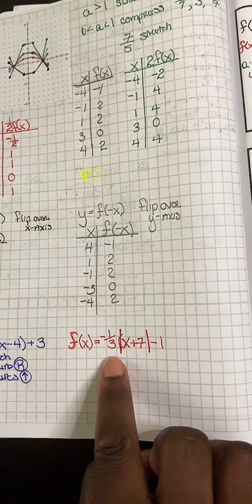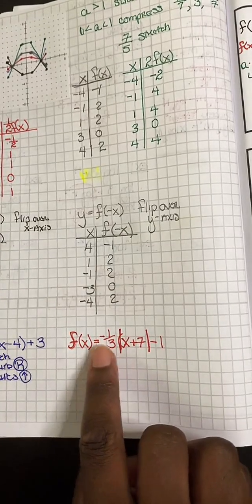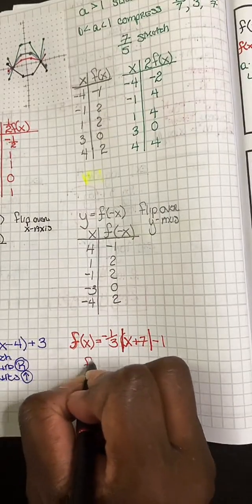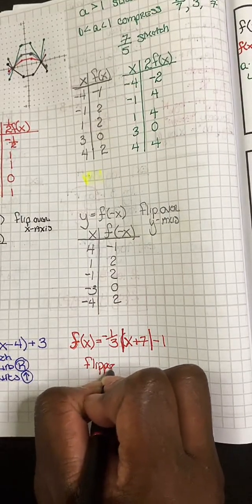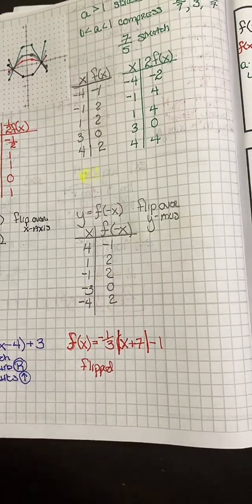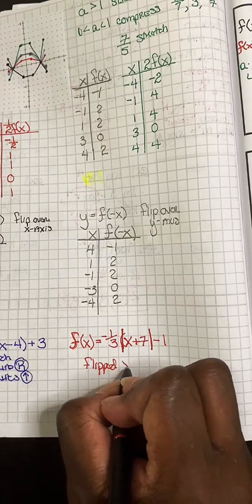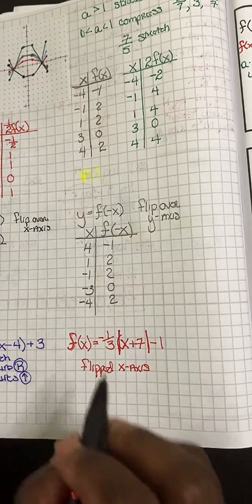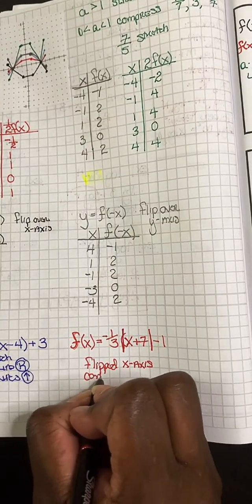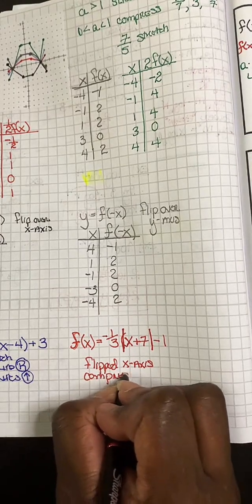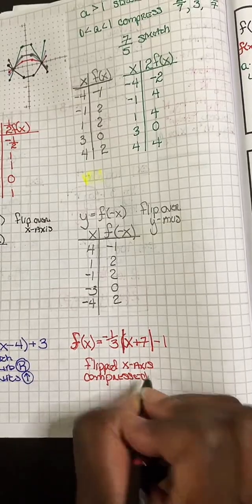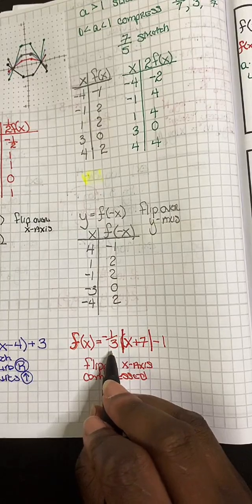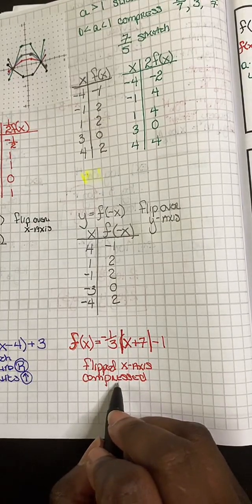Since we have, okay, it is going to be flipped because my A is negative. All right. So we're good with that. Since my A is the one that's negative, it's going to be flipped over the x-axis. And it's also going to be compressed, because the number is 1/3. Anytime it's a number between 0 and 1, that shows it's going to be compressed.